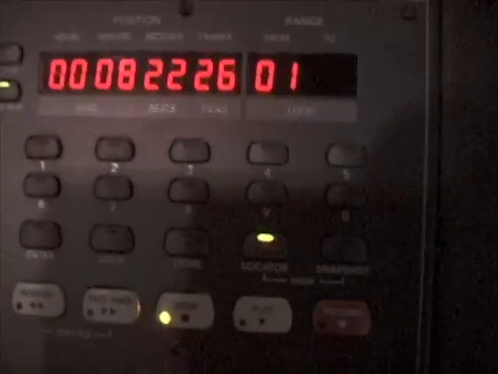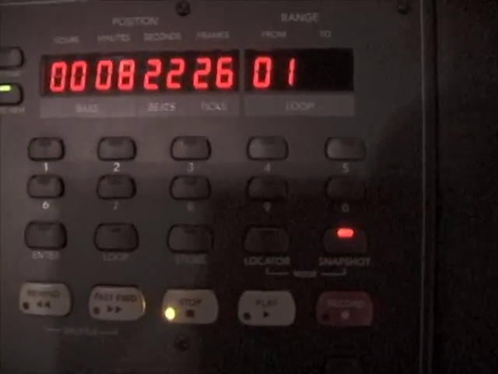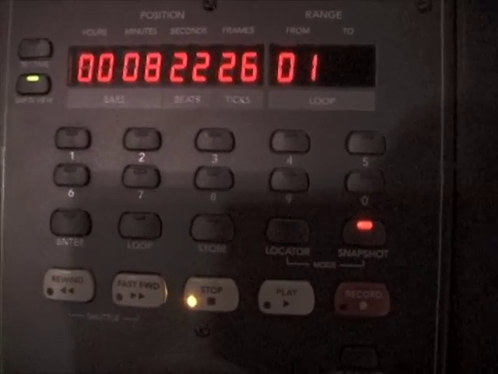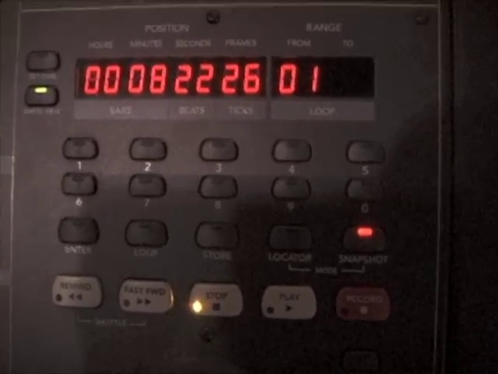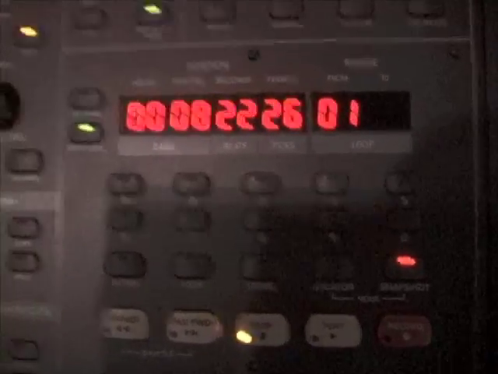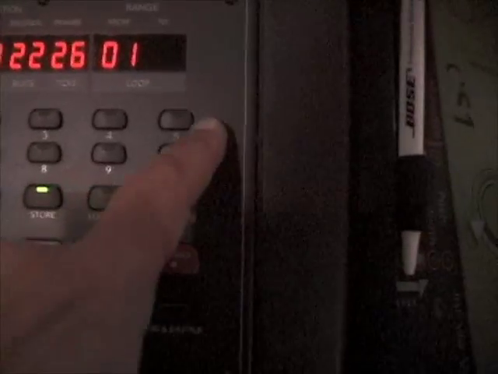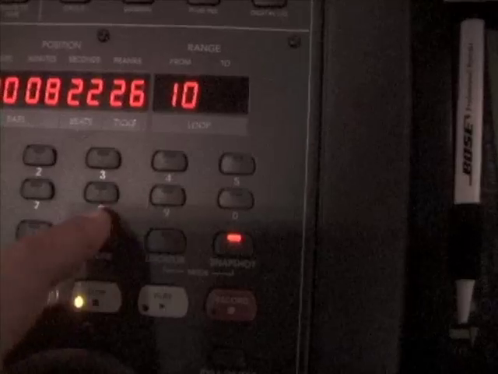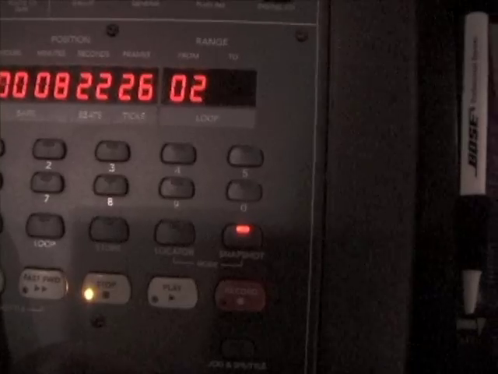We also have a snapshot function, which is very interesting. This recalls every single setting on the board of every channel. The faders, the pans, the compressors, the noise gate, the EQ, the plug-in settings, everything. And it works exactly the same. If we wanted to, for example, save this particular mix, we would have snapshot. We could hit store. For the sake of argument, let's call it 02. We hit enter, and that will store a snapshot.